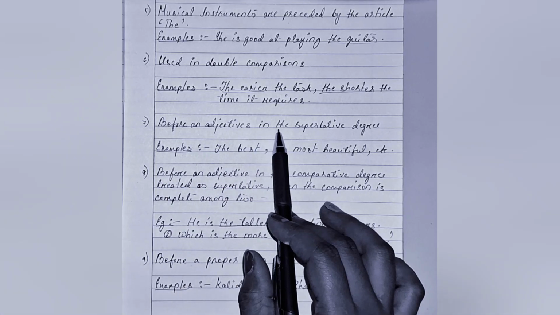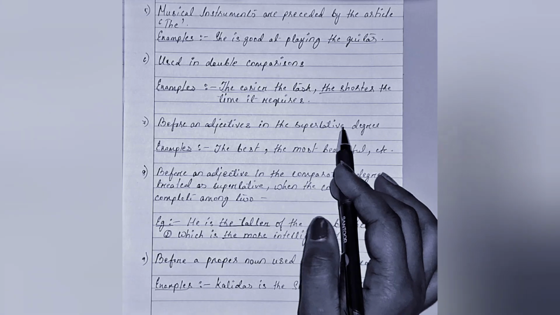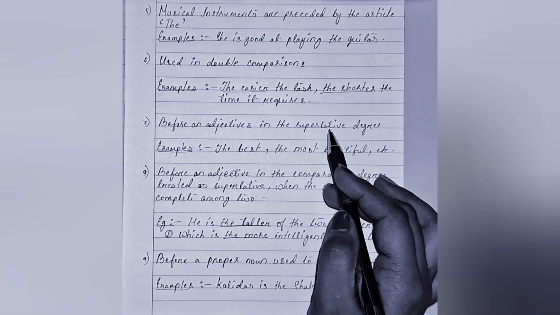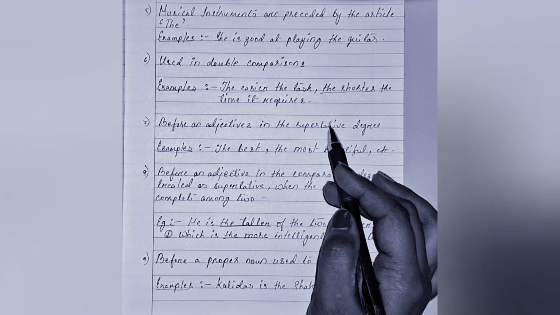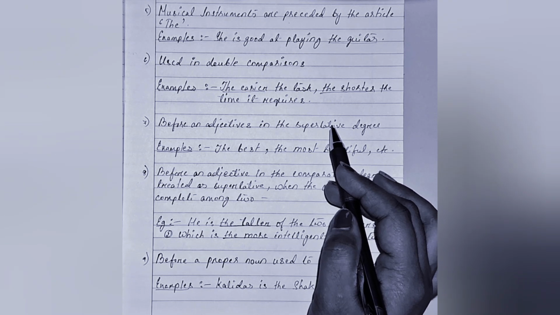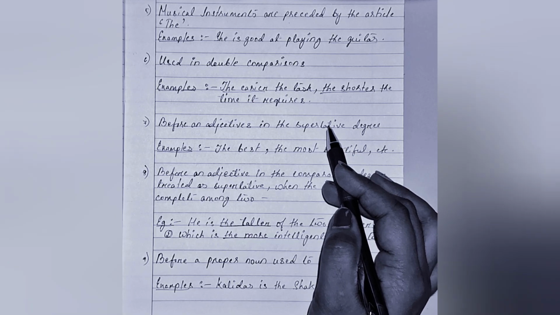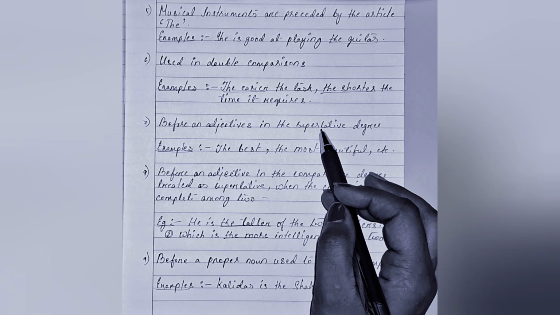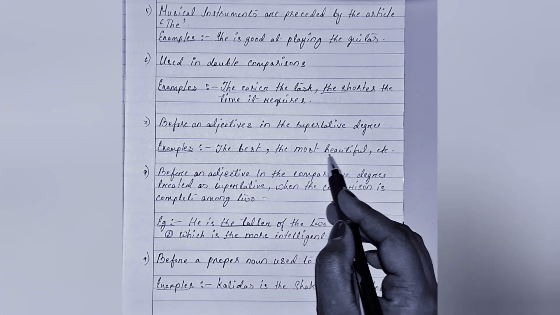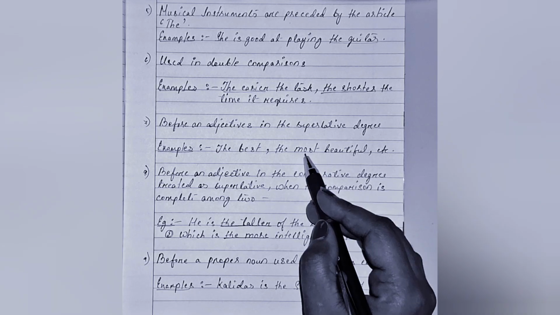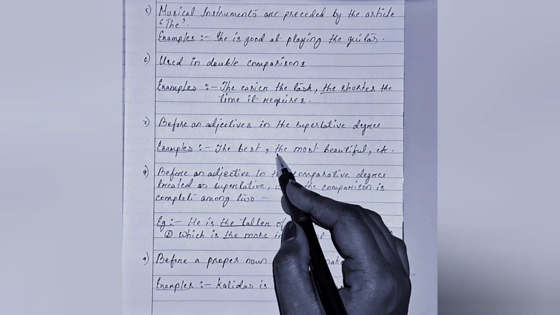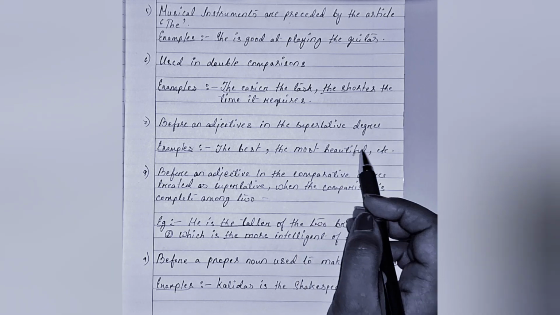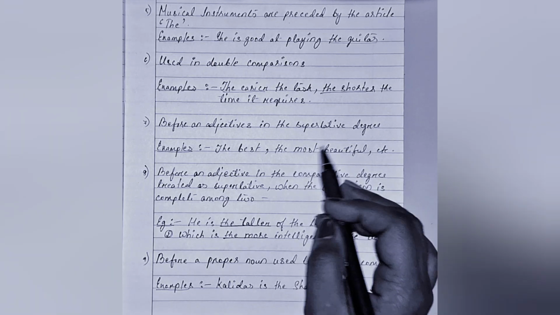Seven: before an adjective in the superlative degree. We use "the" before an adjective that is in the superlative degree. I hope all of you know what the superlative degree is; I will take the class on superlative comparison degrees in another class. Now just understand the uses of "the". Superlative degree means we use "most" before an adjective. Here beautiful is an adjective and we are using "most" before it. So when there is a superlative degree we use "the" before it. Example, the best, the most beautiful, the most powerful, the most honest, etc.